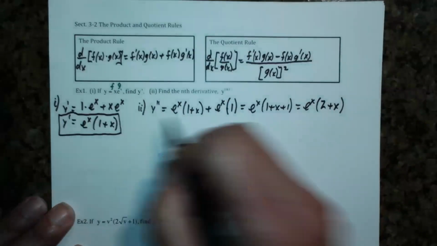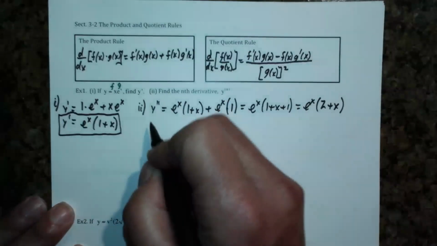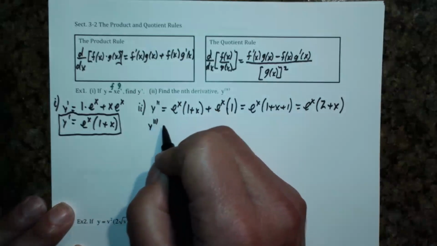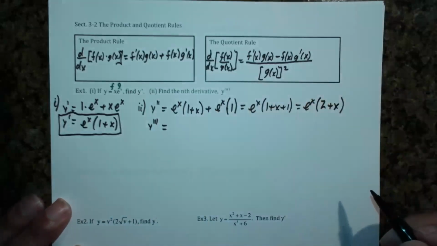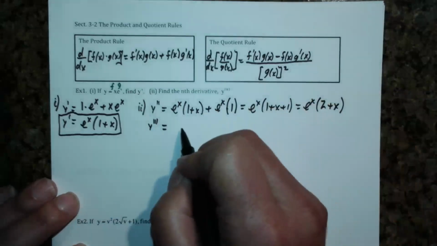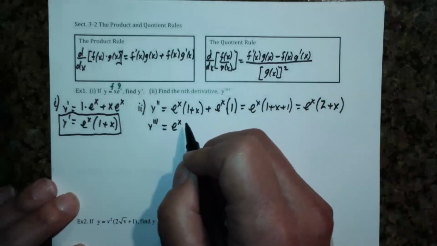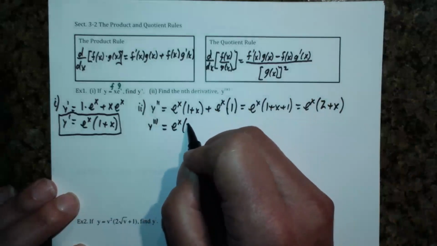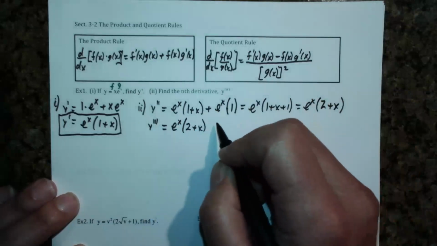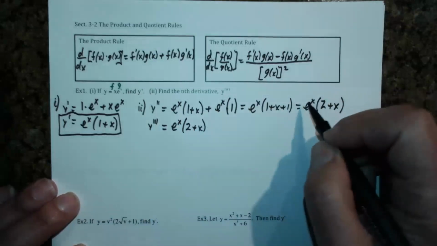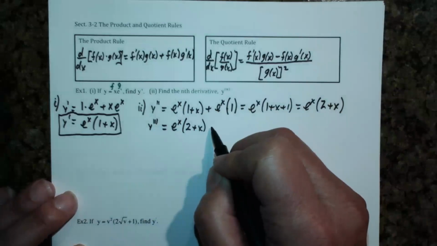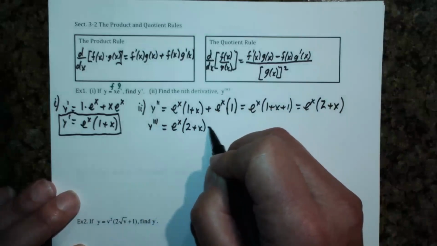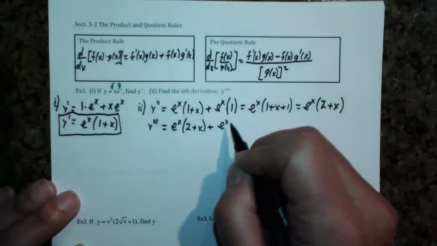Let's try the third derivative, which means I'm going to take the derivative of this now. And we're trying to look for a pattern, of course. Derivative of the first function, e to the x, just e to the x, times the second function, plus the first function, e to the x, times the derivative of the second.